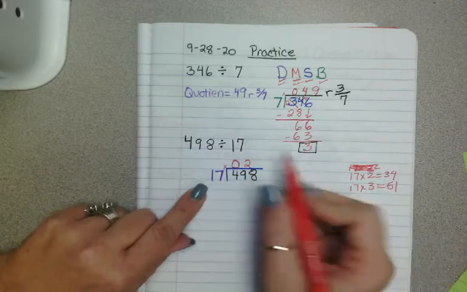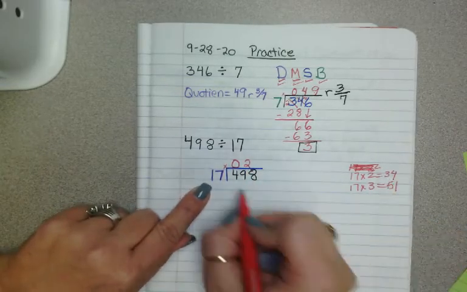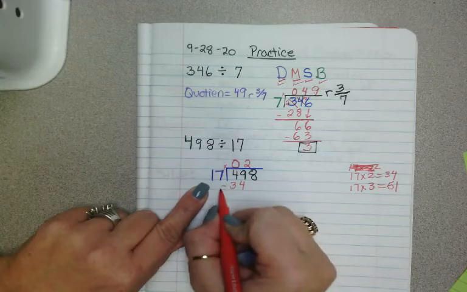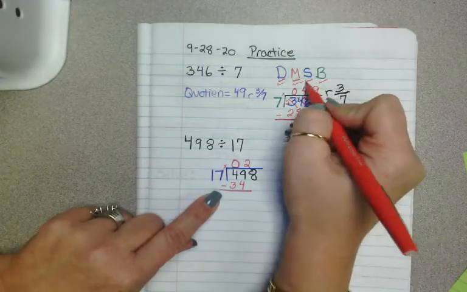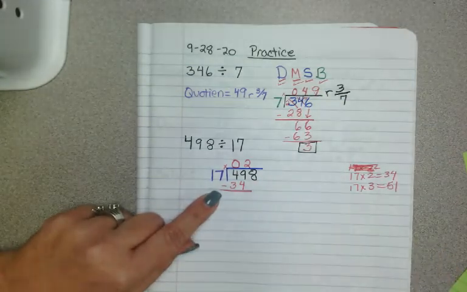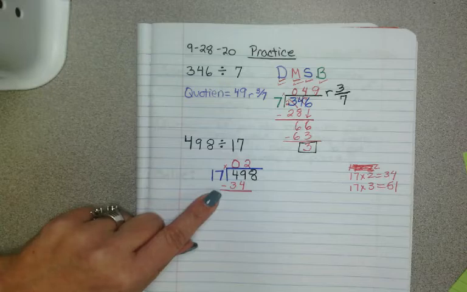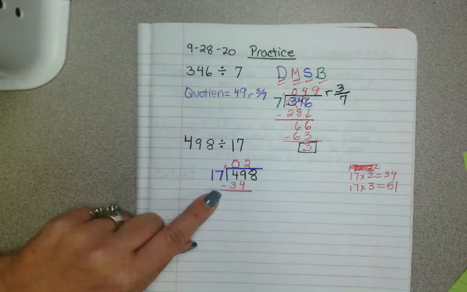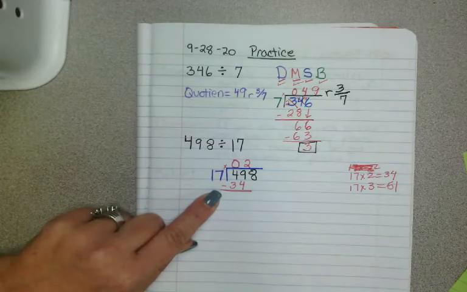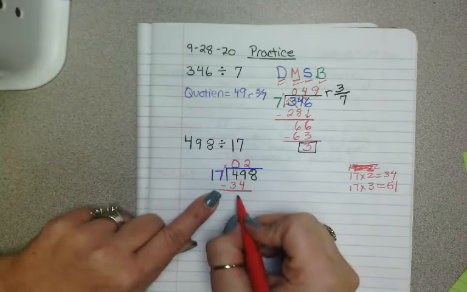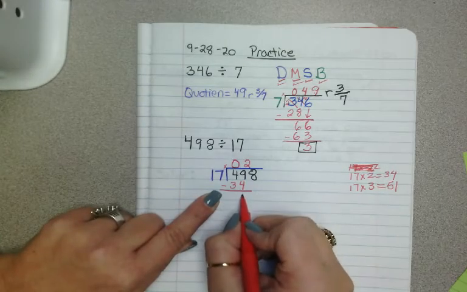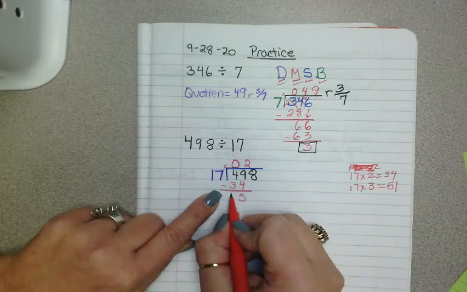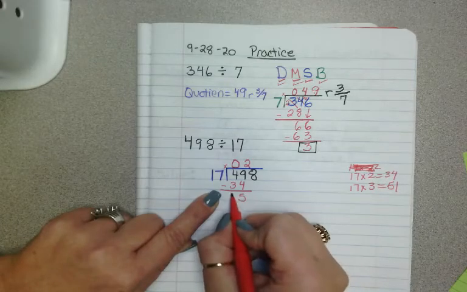So now I'm on the multiplication part. 2 times 17, I already did the math over here, is 34. Now I'm going to subtract. It's the subtraction time. So 49 minus 34 leaves us with a difference of 15. So 9 minus 4 is 5. 4 minus 3 is 1.